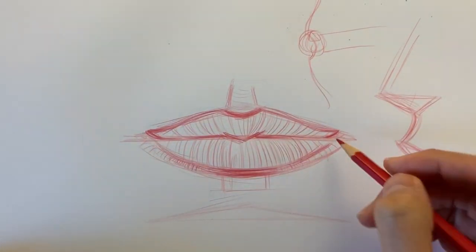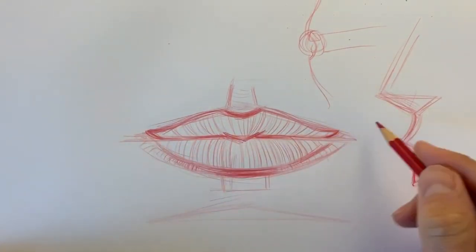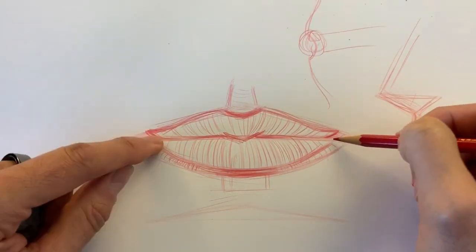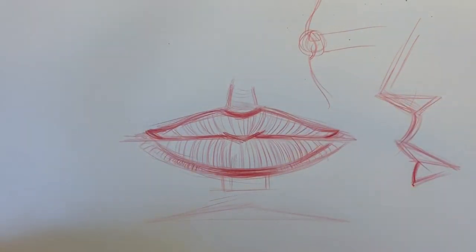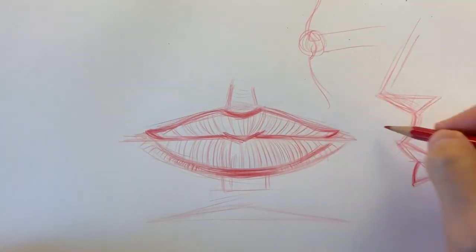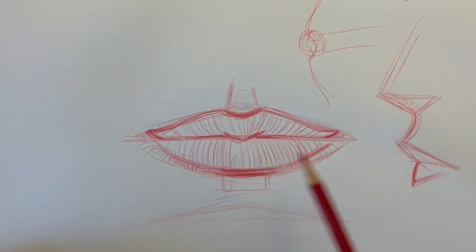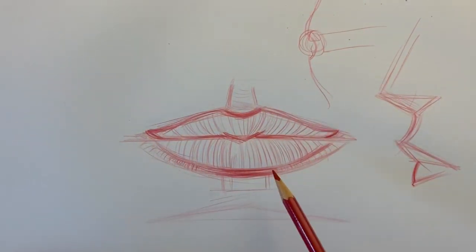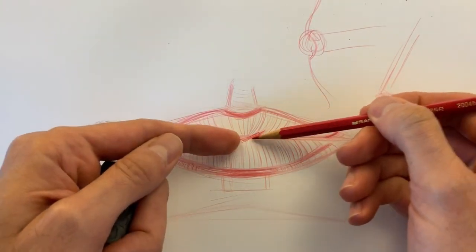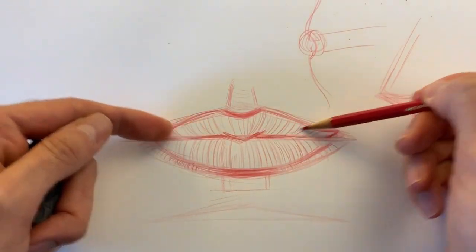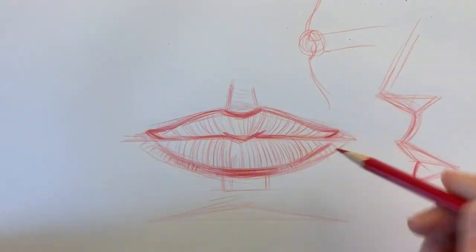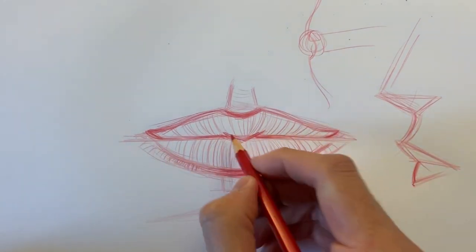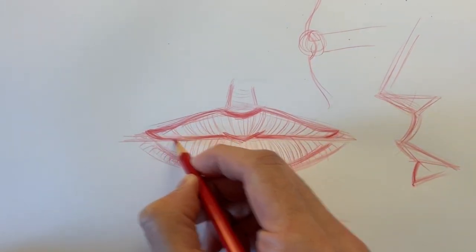Kind of like that. It's very simple, very subtle. If these weren't there, it would completely change the expression of the character. You don't even have to see the eyes to understand the expression of this character. Now, when someone smiles, these lines are really going to curve upwards, right?